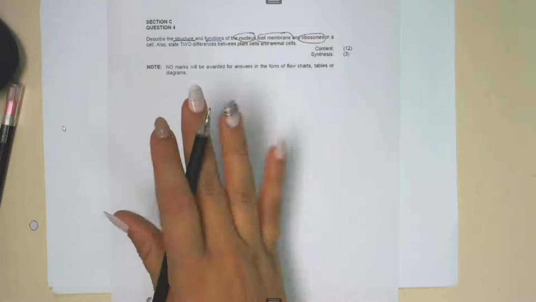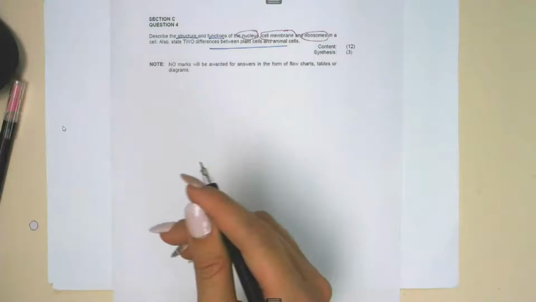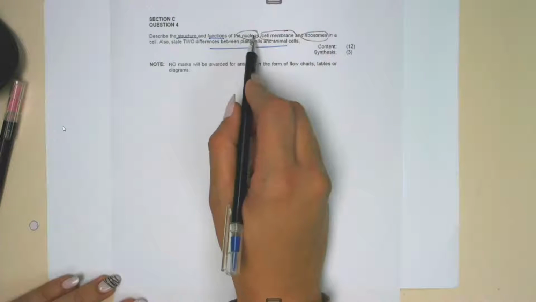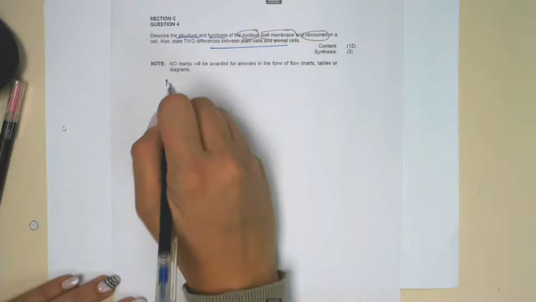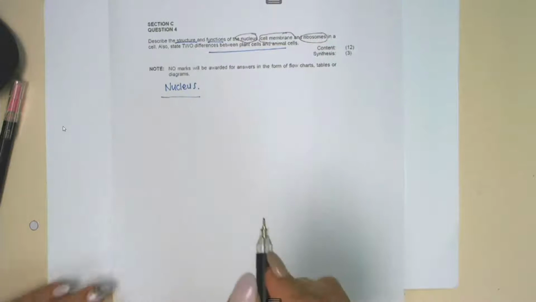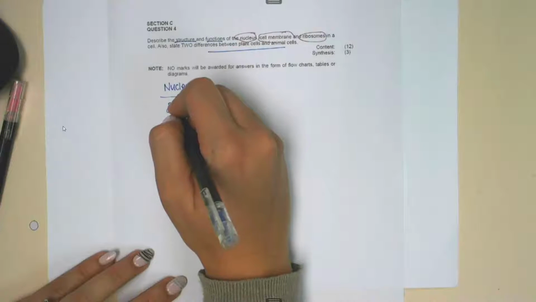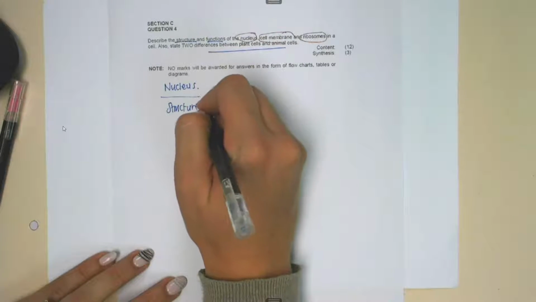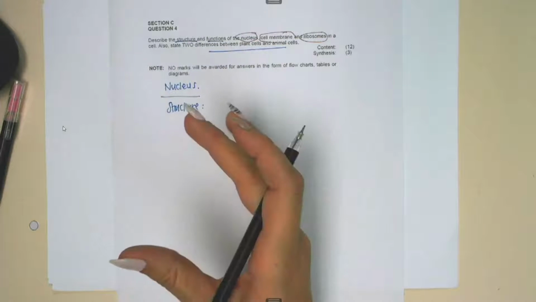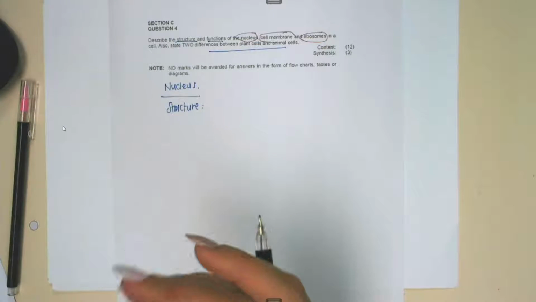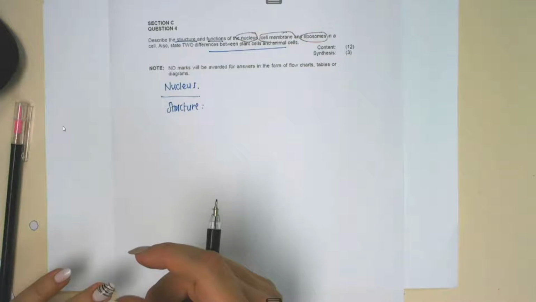So please don't look at the last question already. Remember, that is our end line. So start at the top and work downwards. It says describe the structure of the nucleus. So then I would advise you to start with the nucleus. Make that your heading. Your subheading will then be the structure. So we're going to have to talk about the structure of the nucleus. What does it look like? Where does it fit in, etc. So let's quickly talk about the structure.